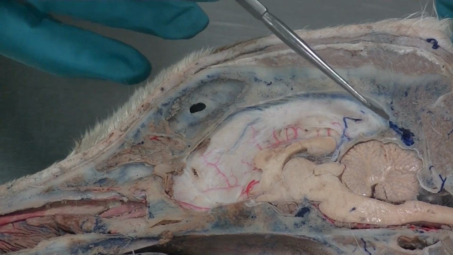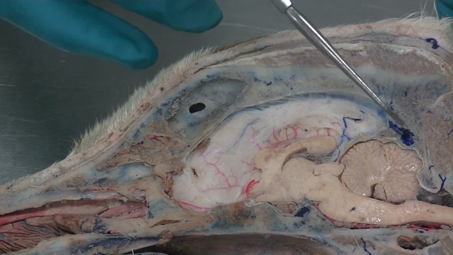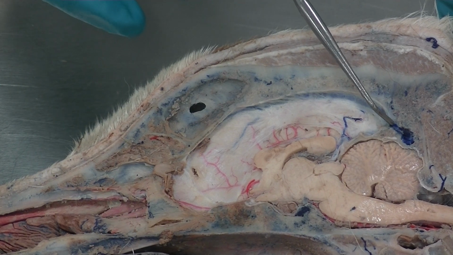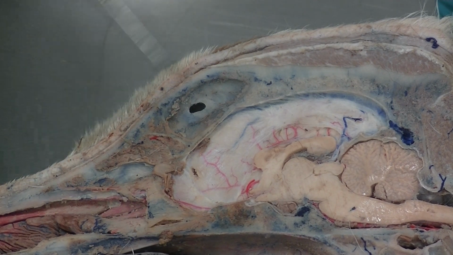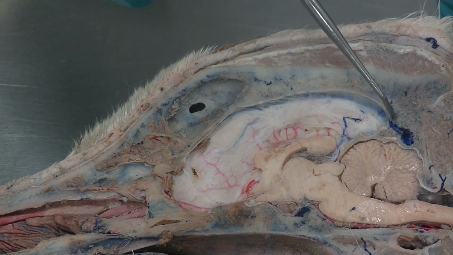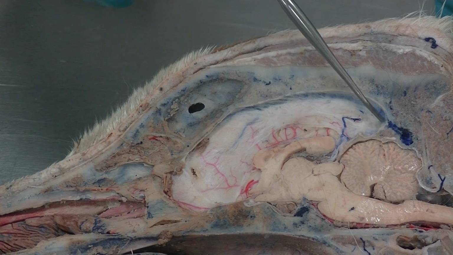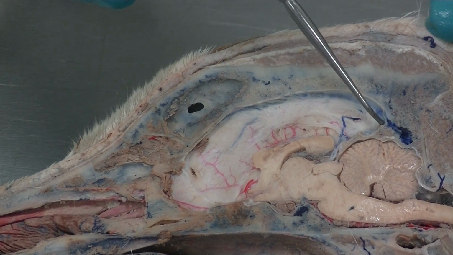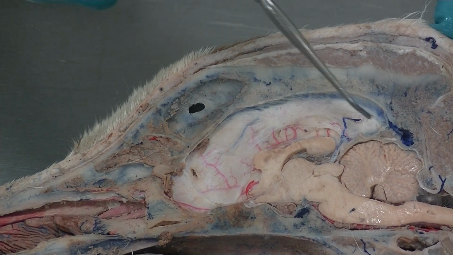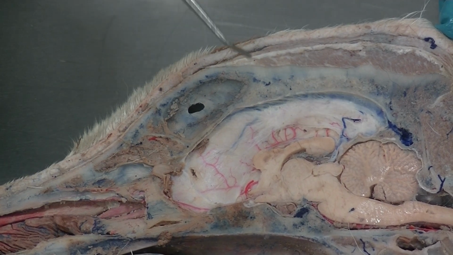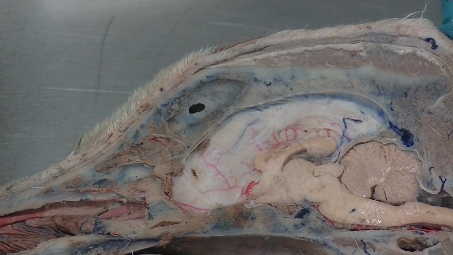So as we come to the caudal aspect, as we come to the tentorium cerebelli, we see another sinus which has been transected along its transverse plane. That's going to be present on both sides, and that is your transverse sinus. Both of these sinuses are going to be connecting each other, and so they play a major role in drainage of the blood from the brain as well as drainage of the cerebrospinal fluid from the subarachnoid space.